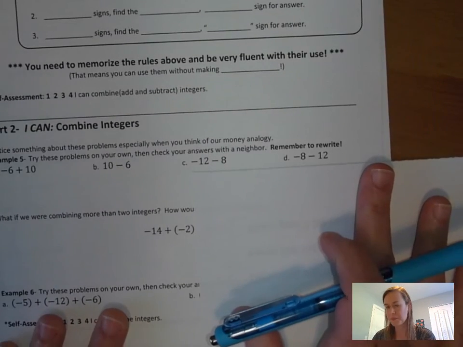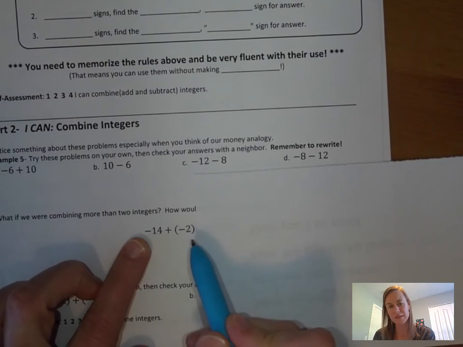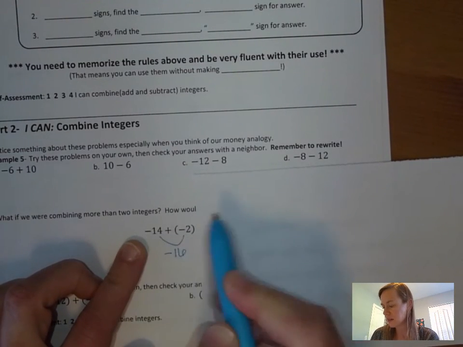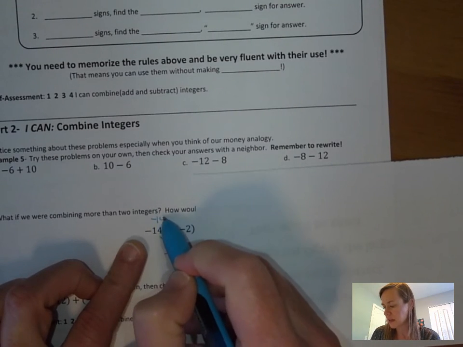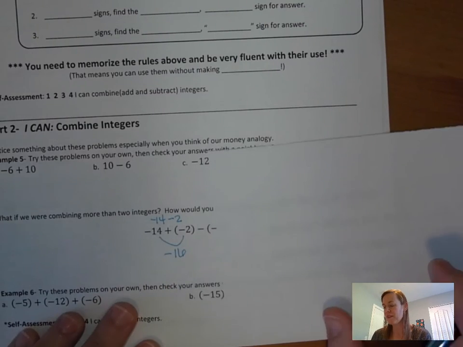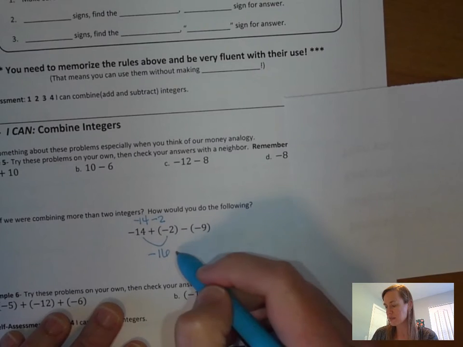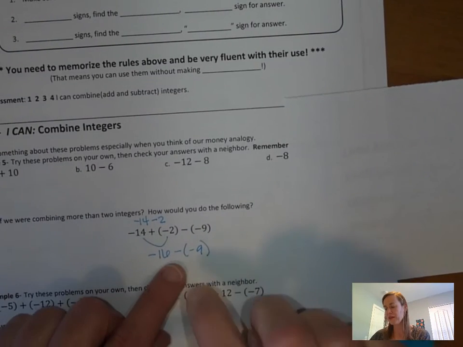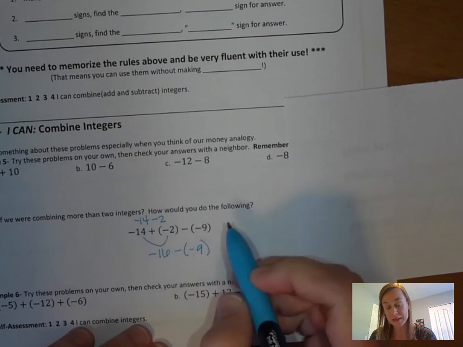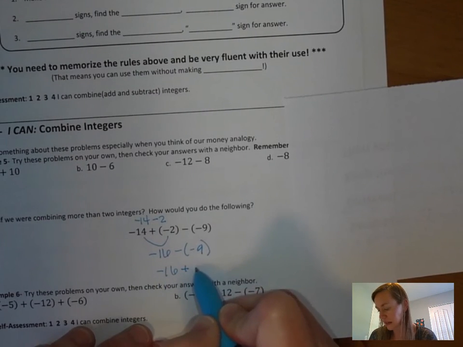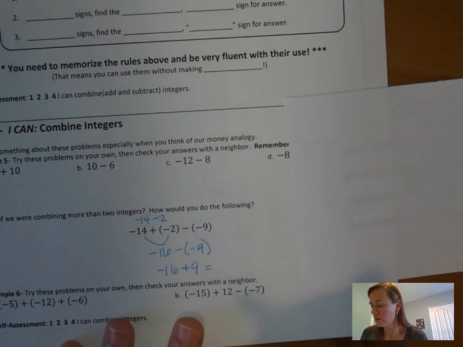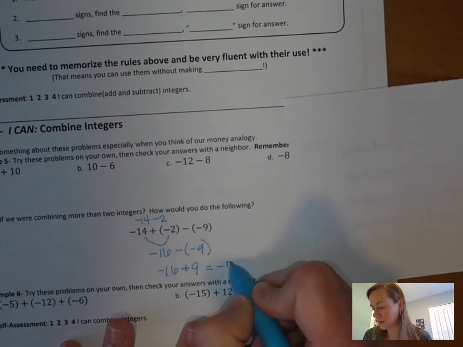So I'm just going to cover this up. Well, look at that. We only have 2 numbers now. Isn't that nice? So these are going to become negative 16, because negative 14 plus negative 2, that's the same thing as negative 14 minus 2. That gives us negative 16. Now that you have that, you can sort of add this to it. So minus negative 9. Now we have those 2 signs in a row. Let's make them into one sign. So negative negative is going to give us positive. So you have negative 16 plus 9. And when you do the math on that, that is going to give you negative 7. Good job, guys.